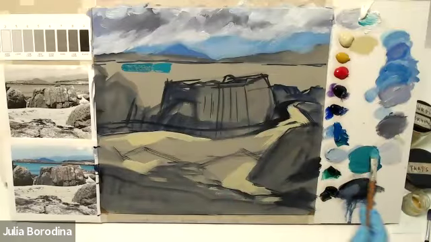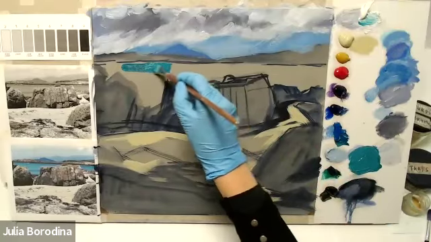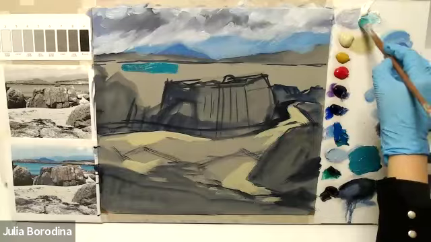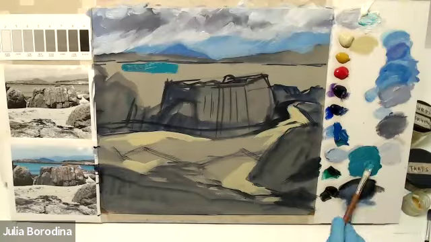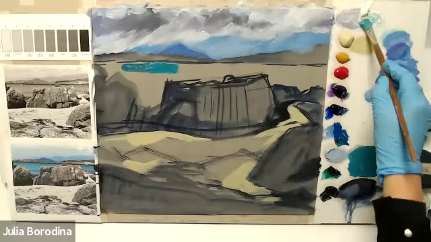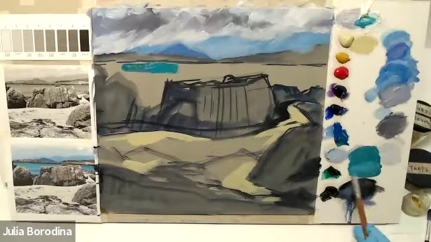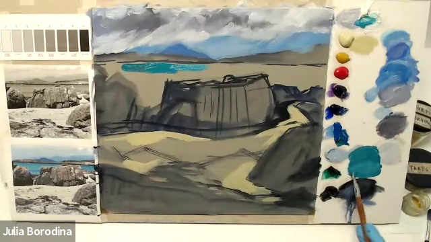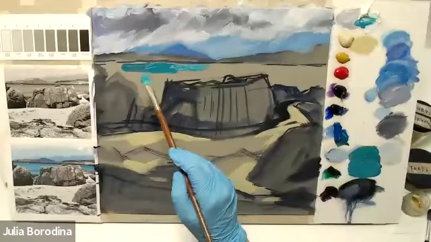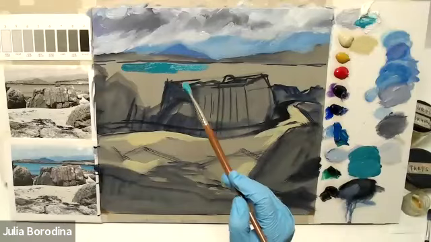That's already better. But still slightly pale, I think. Okay, and maybe a tiny bit more towards the blue. Okay, that's lovely. And we'll have a little extra turquoise in some areas.